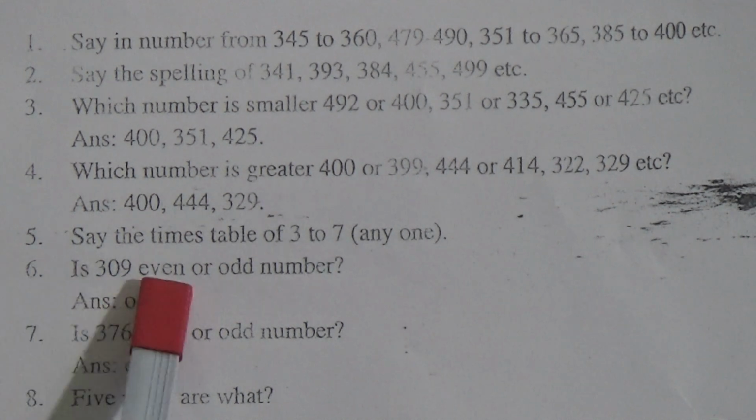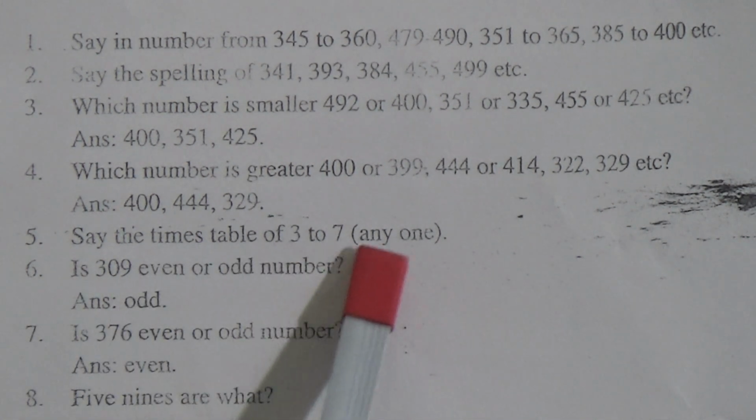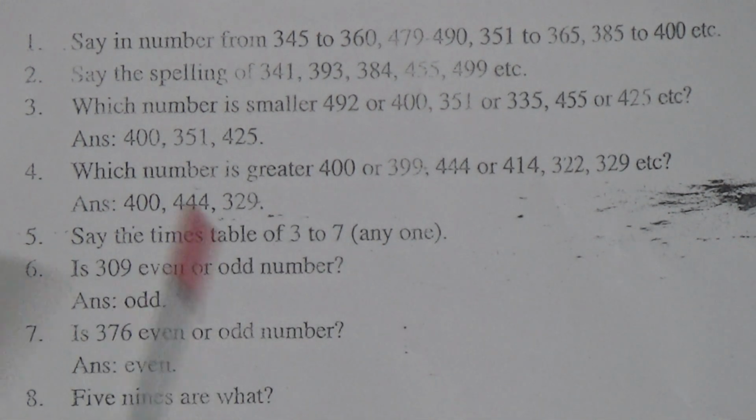Question number 5. Say the times table of 3 to 7. My dear students, if I ask you to say the times table of 5, you may answer me 5 0s are 0, 5 1s are 5, 5 2s are 10, 5 3s are 15, 5 4s are 20, 5 5s are 25, 5 6s are 30, 5 7s are 35, 5 8s are 40, 5 9s are 45 and 5 10s are 50.